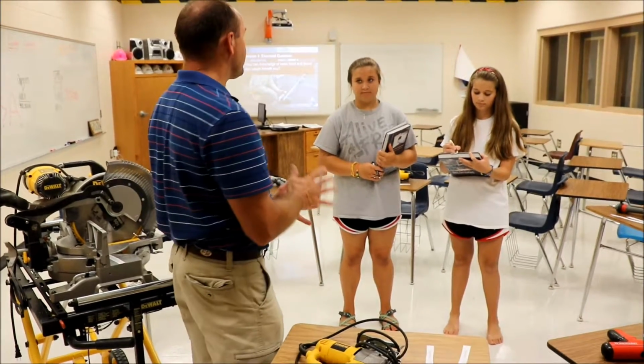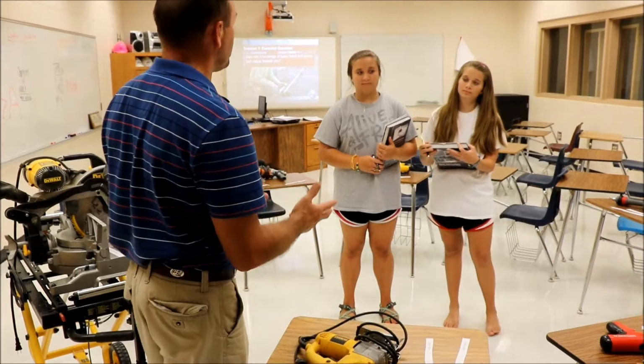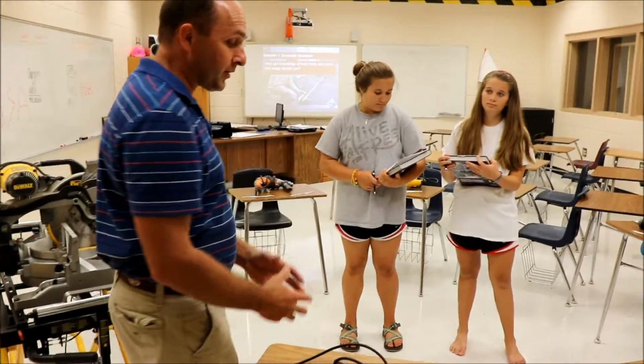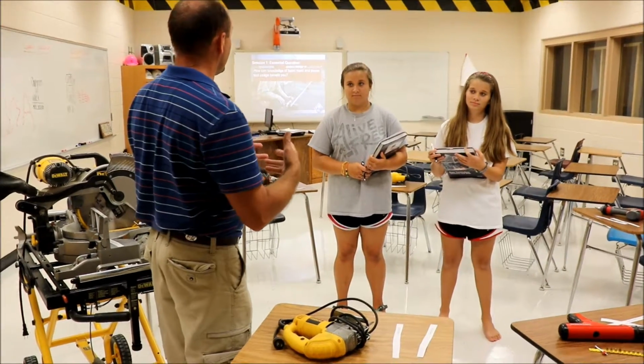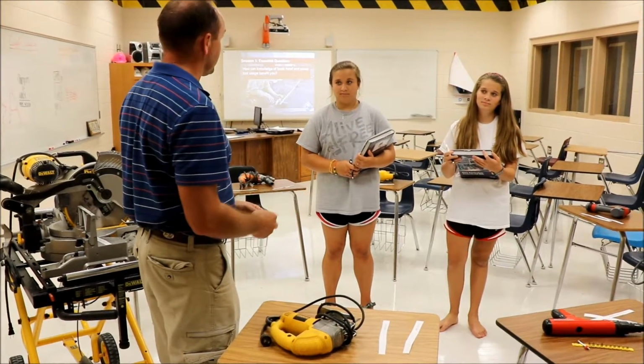All right, students, you now have a slip of paper with all the proper names of the tools and 2 lines. What I want you to do as I explain the proper name and use of the tool, write down 2 facts that stand out to you, something that you probably already didn't know about the particular tool.